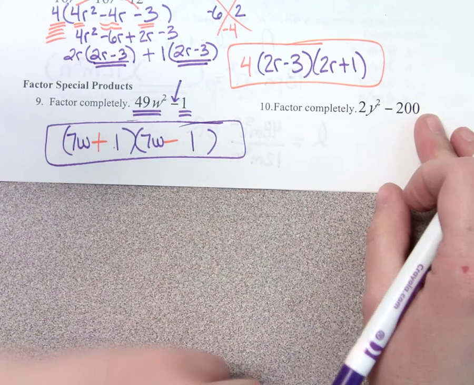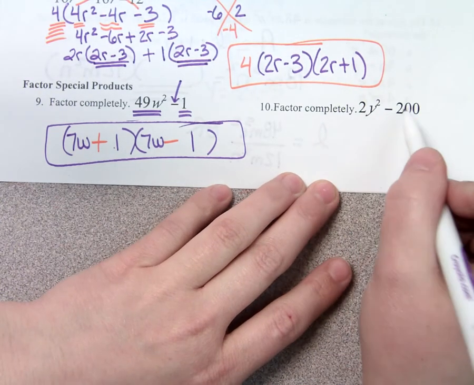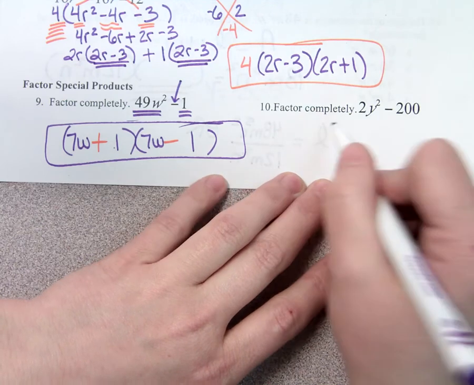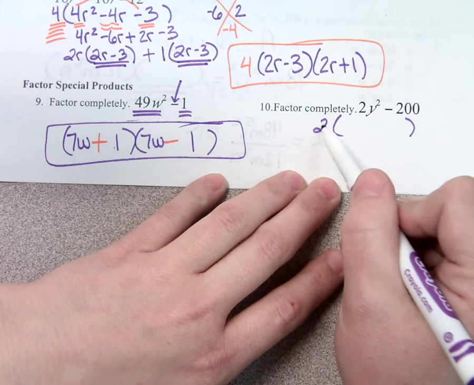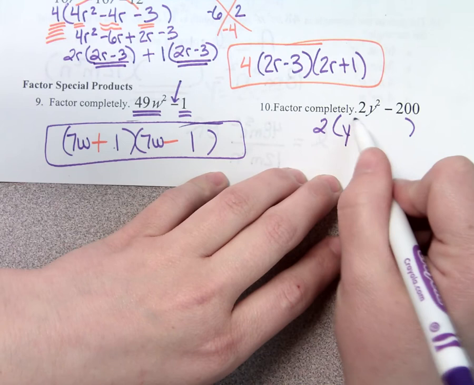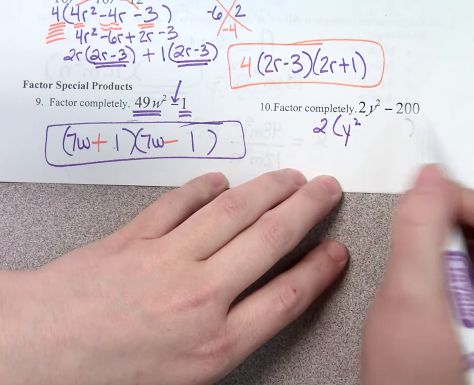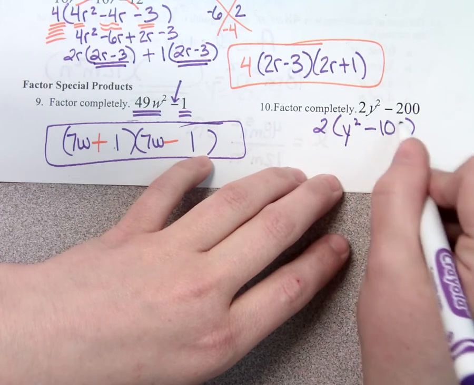Okay, number 10. First thing I'm going to look for is a GCF. Is there anything that goes into 2 and 200 evenly? Yep, a 2. I build my parentheses behind it. 2 times what makes 2y squared? And that would be y squared. 2 times what makes a negative 200? And that would be a negative 100.